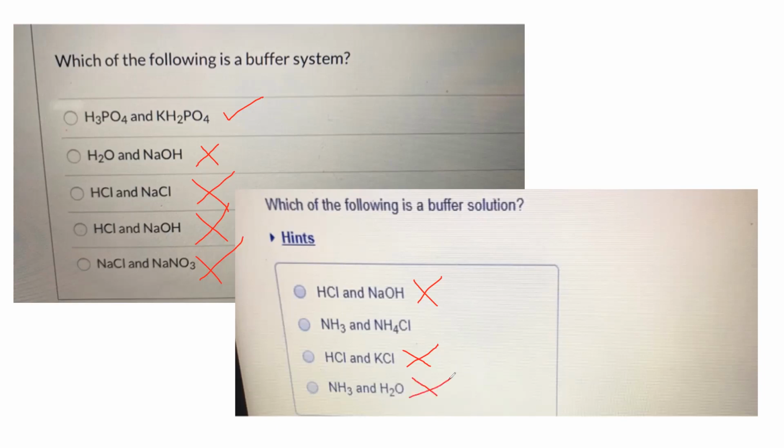And then with the final one, ammonia with water is just going to give us a basic solution. But what we're going to see with the second option here, ammonia with the ammonium chloride, ammonia is going to be our weak base. The ammonium ion is going to be our conjugate acid. So we're going to see that'll be our buffer solution there.